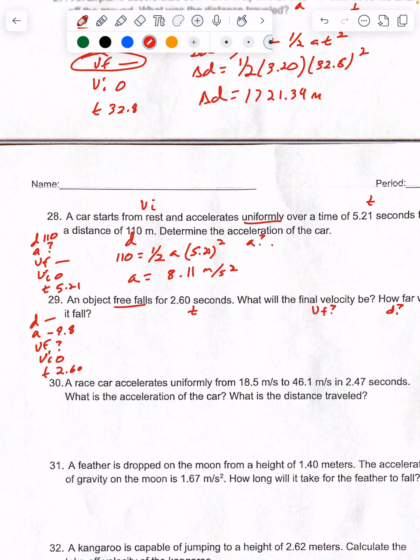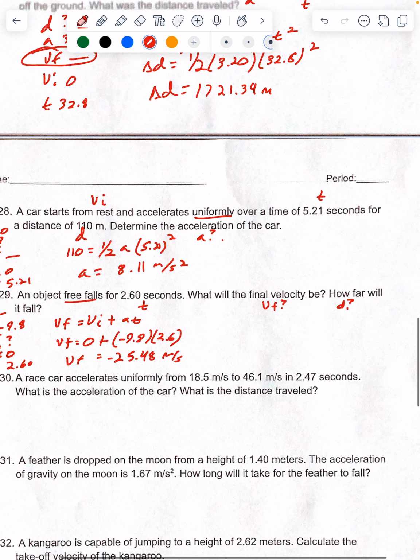So we're going to use equation number 1. So VF equals VI plus AT. So VF we don't know. VI is 0 plus A, which is negative 9.8. Time is 2.06. And we get a final velocity of negative 25.48 meters per second. So that's okay, it's negative because it's going down.